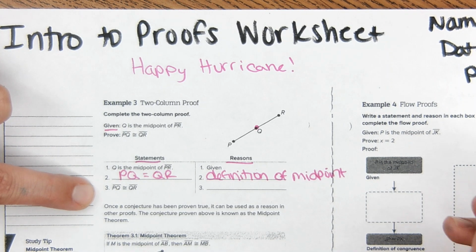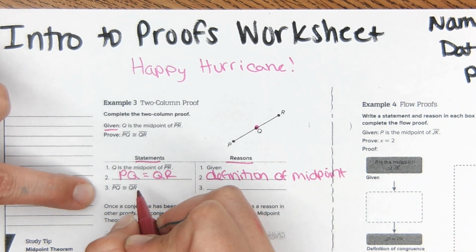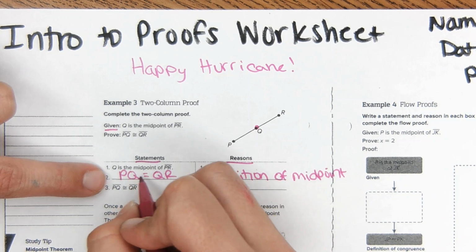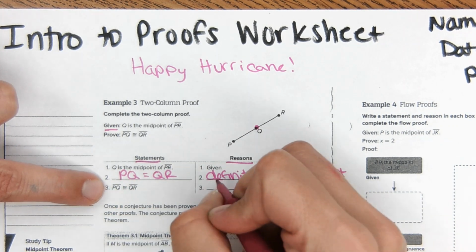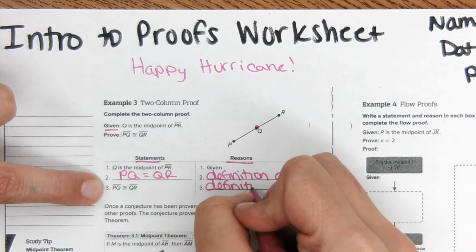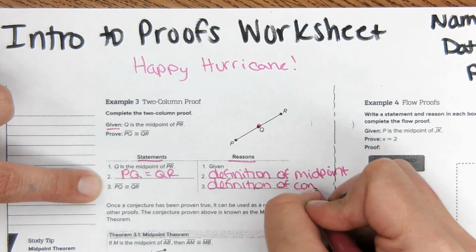Then we can say that PQ is congruent to QR, and that's because of definition of congruence. If these are the same length, then they are congruent segments. So, definition of congruence.